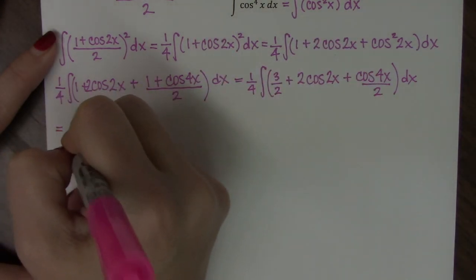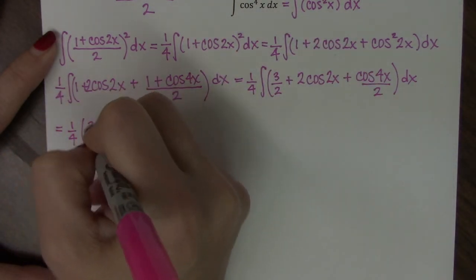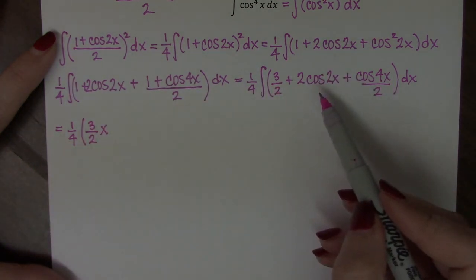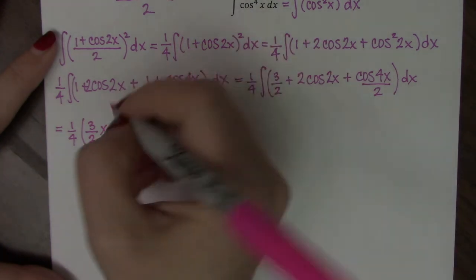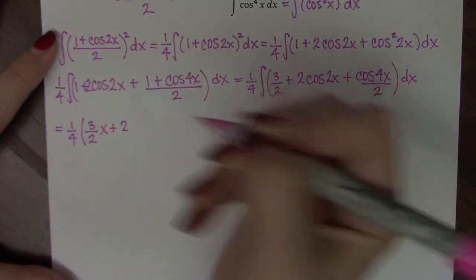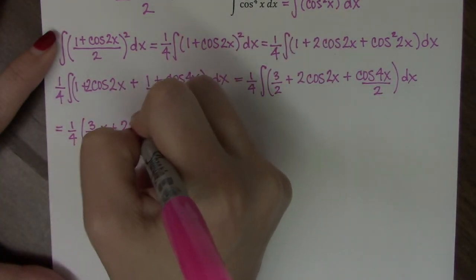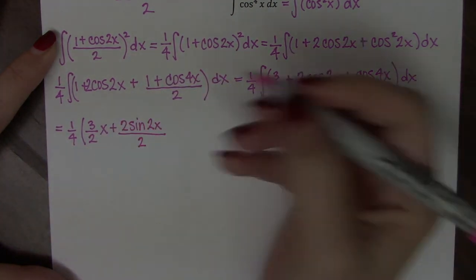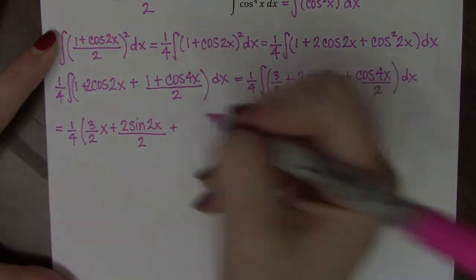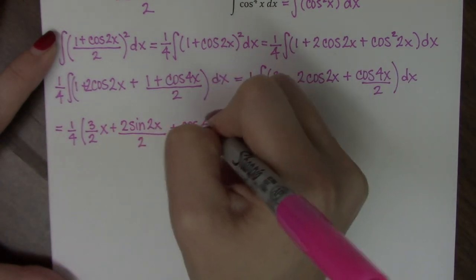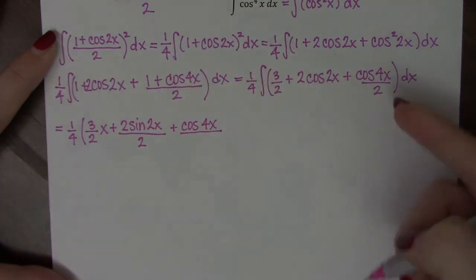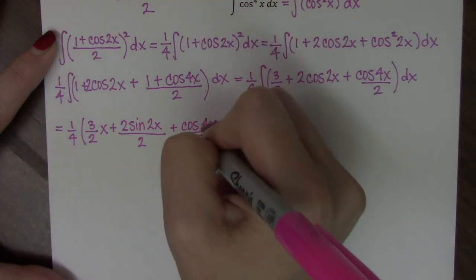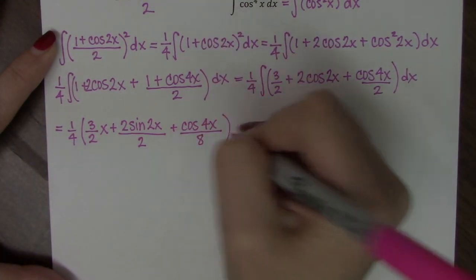So the 1/4 stays out front. We'll have 3/2 x. Remember, the antiderivative of cosine is sine. So I'll get 2 sine 2x, but then I have to divide by 2 because of the chain rule. Then I'll get plus sine of 4x, right? It's over 2, but I have to divide by that 4, so this ends up being over 8.